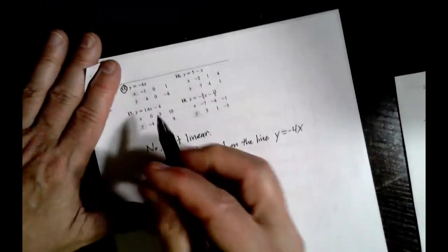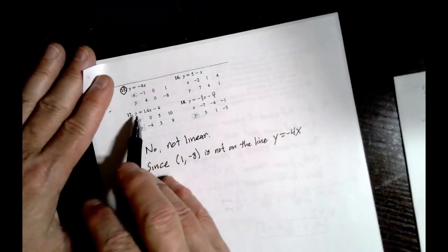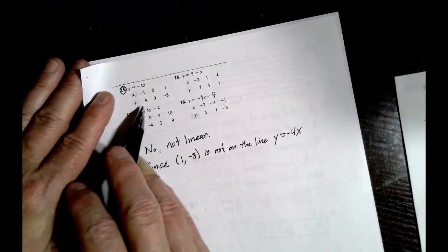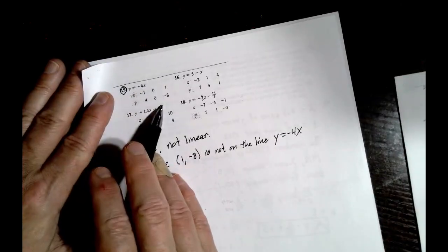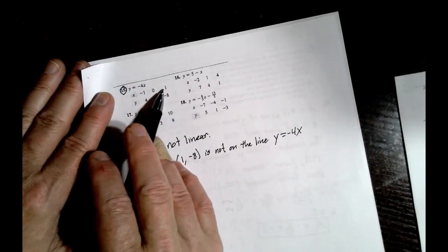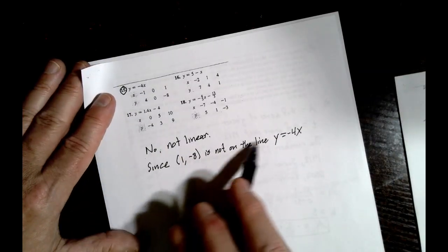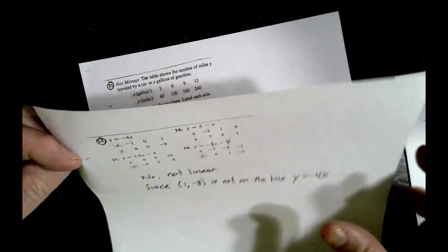15, they ask you if this fits exactly. Well, if you plug in 1, you don't get minus 8. You plug in 1 and you get minus 4. So it's not exact. It's not on the line y equals negative 4.